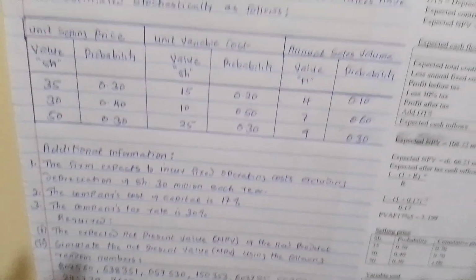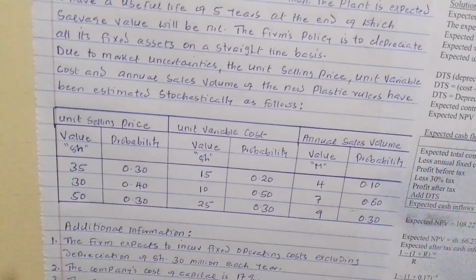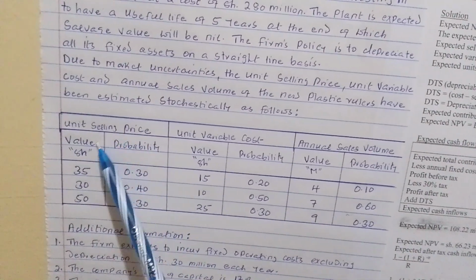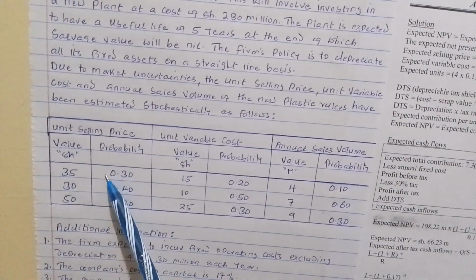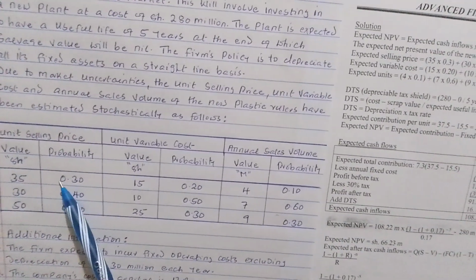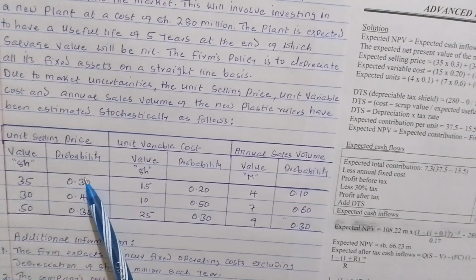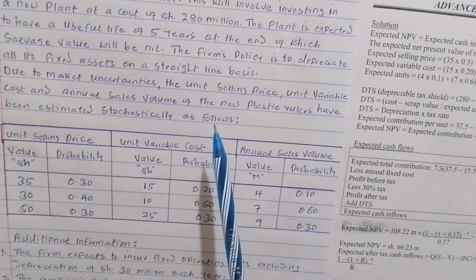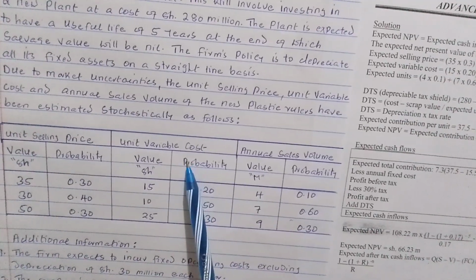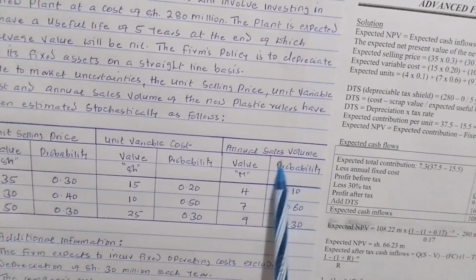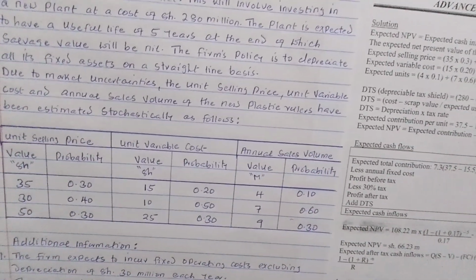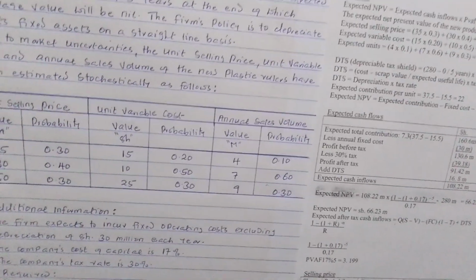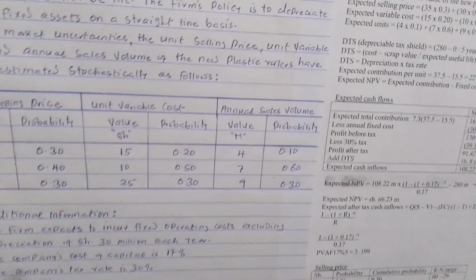That's your question. So note the most important thing is how to accumulate these unit selling prices, and then we establish their range, accumulate unit variable costs, then get the ranges. You do the same to annual sales, then the random numbers are the ones that we are going to use.